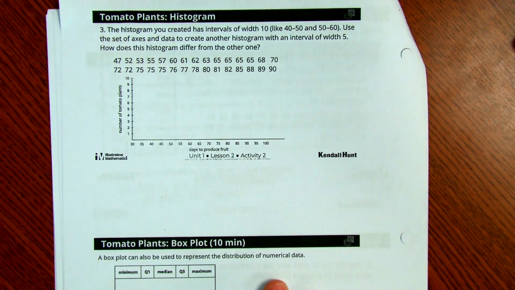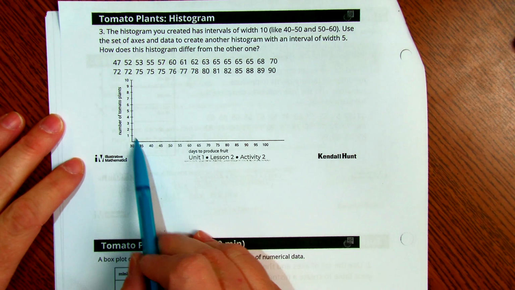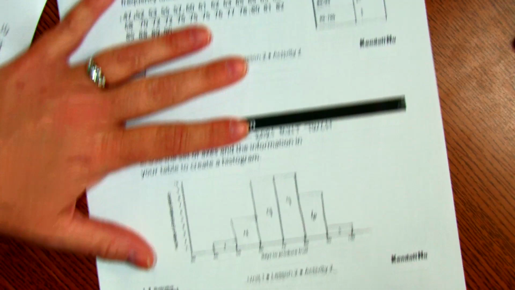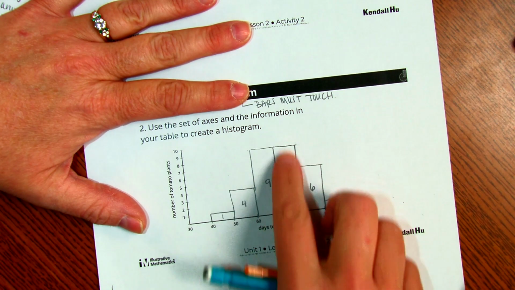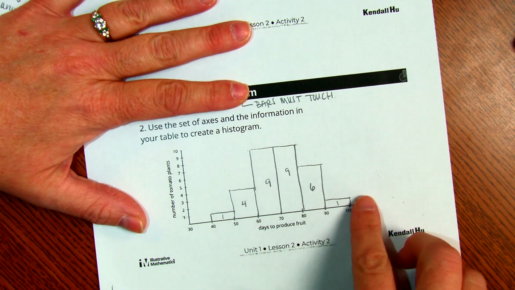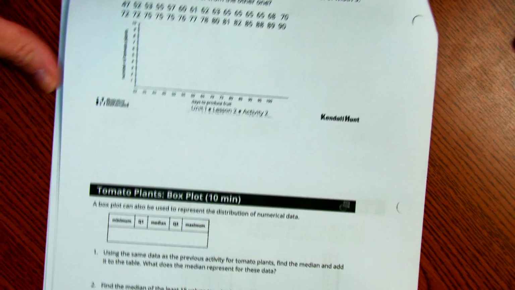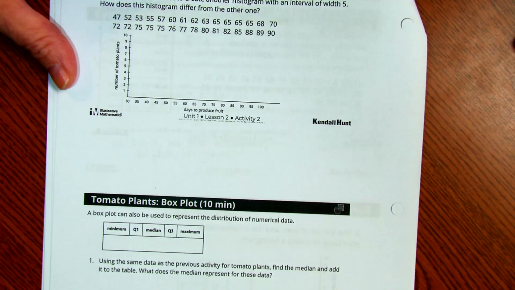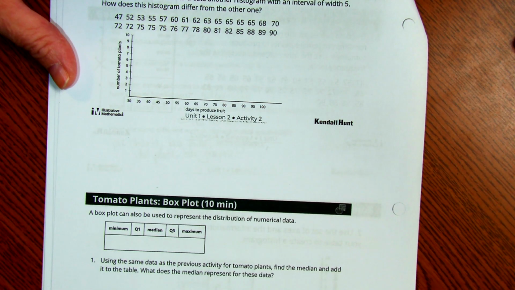That's part of the challenge of making a histogram: what interval to actually use. This looks like a pretty good one because we can clearly see a rise and some kind of shape. If the interval is too small, you end up with a lot of jumping around and it's hard to see what's happening.